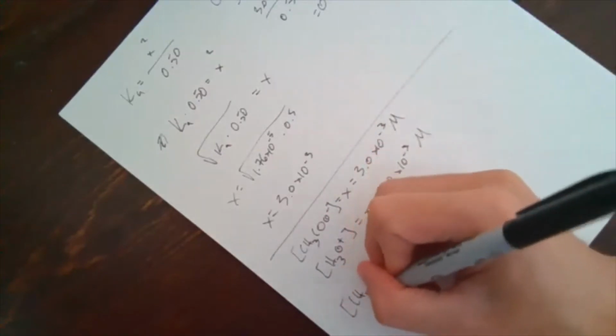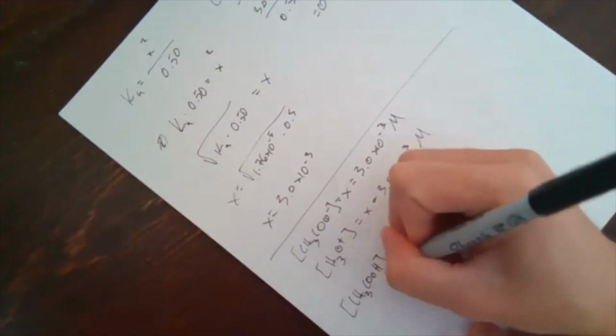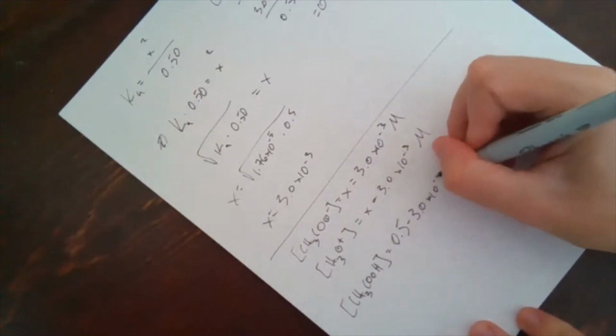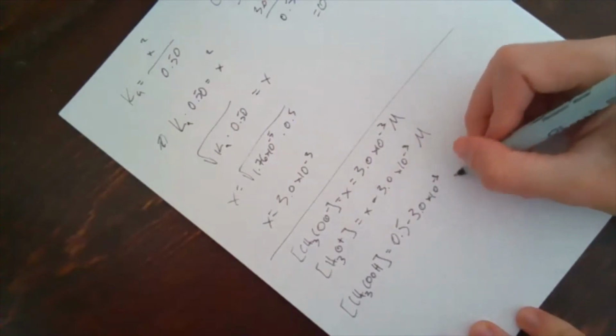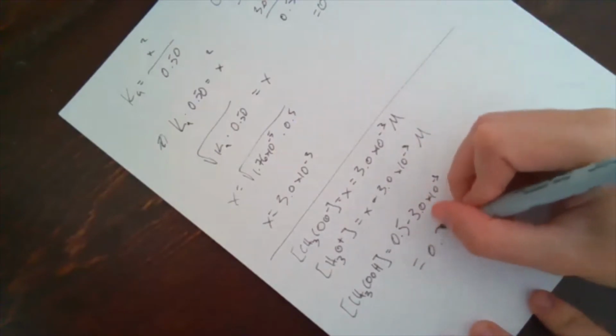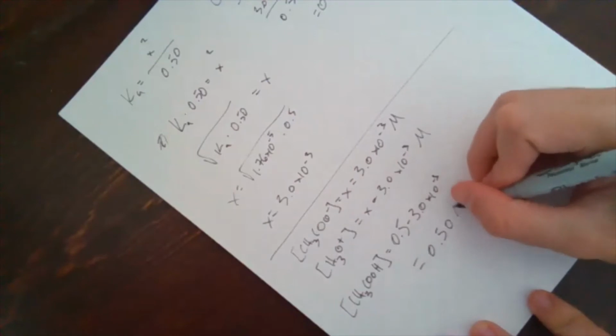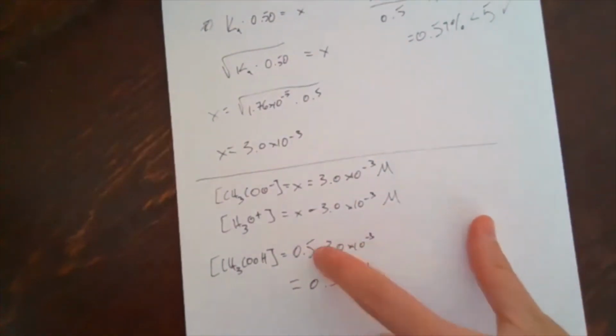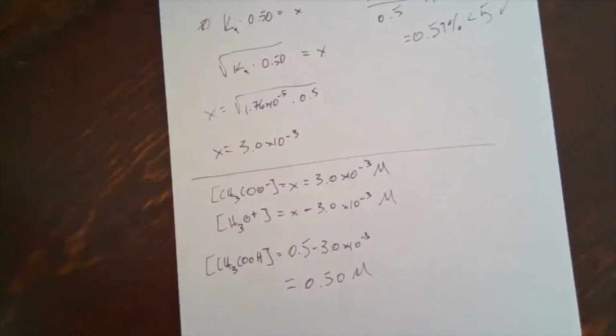And the concentration of acetic acid, that's still in solution, is 0.5 minus 3.0 times 10 to the negative third, which it just ends up being 0.50 molar. Again, the approximation was that this didn't really change it, and that holds true. And so we end up with these values.